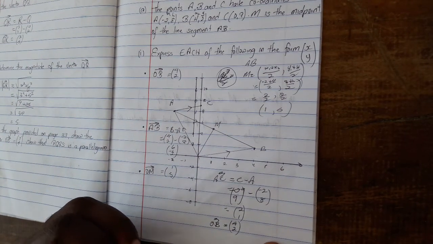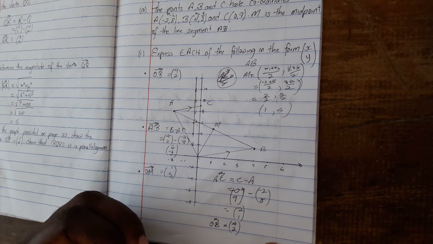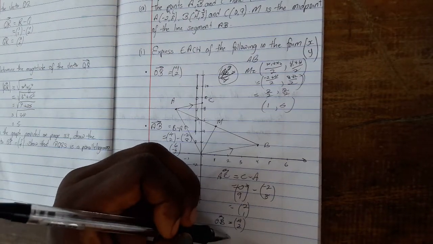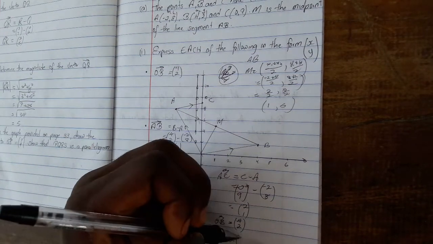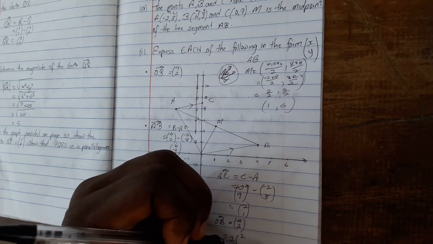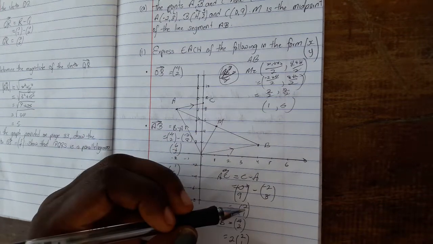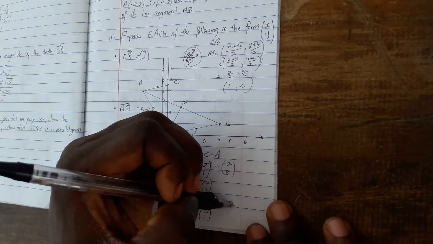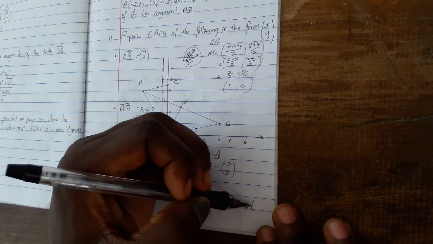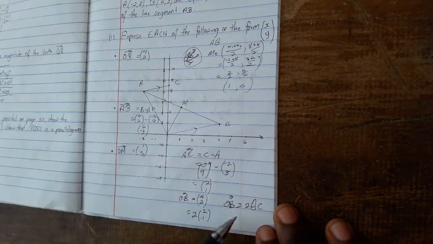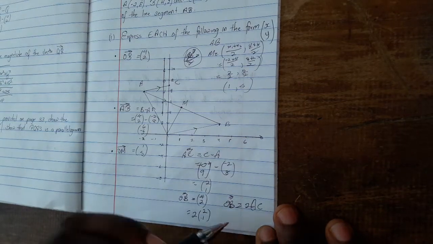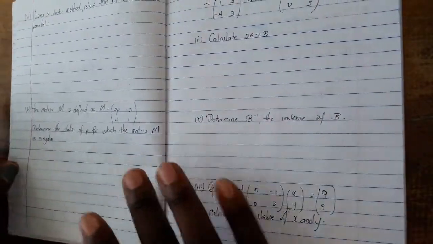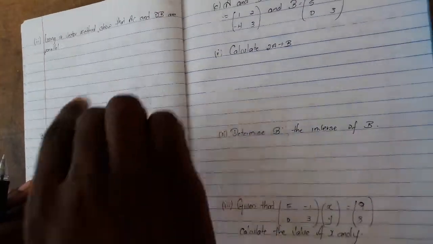What do you see? Are these vectors parallel? Well, let's see. If we take 2 out of this bracket here, we have 2 times 2 is 4, 2 times 1 is 2. But this is 2 and 1. Isn't that the vector AC? So OB is actually 2 times AC. So hence, these vectors are parallel. Okay. We solved that already.